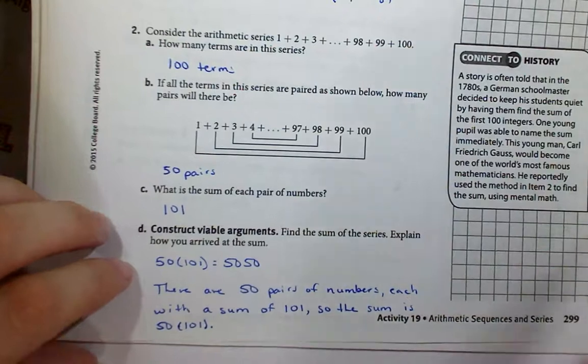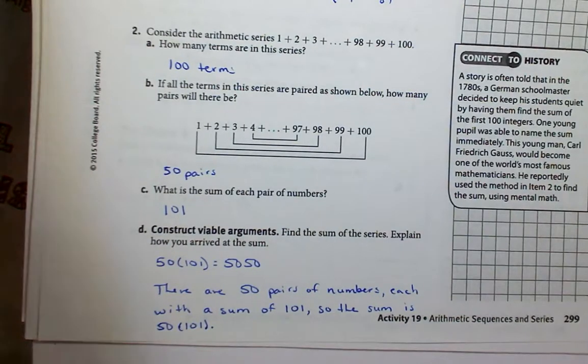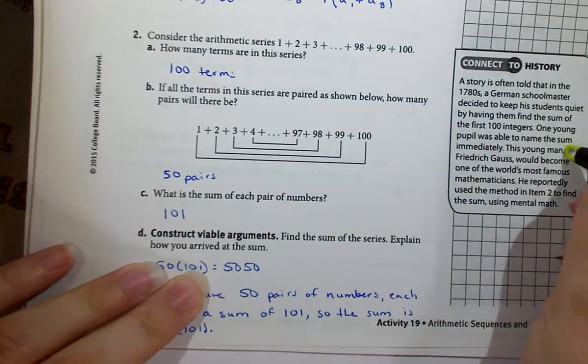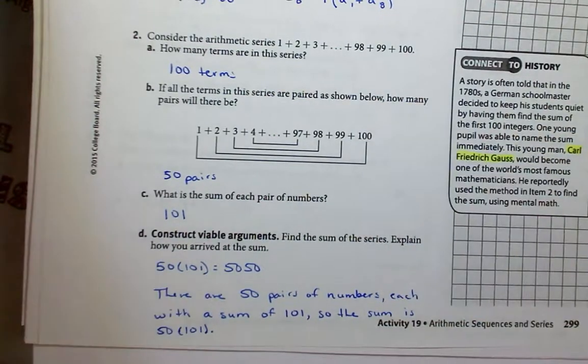But if you're bored, you should take a look at Carl Friedrich Gauss. Like I said, he's a very famous mathematician. He's done a lot of stuff for us. Okay? All right, moving on to the next little bit.